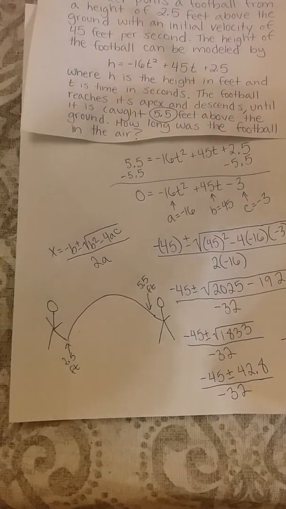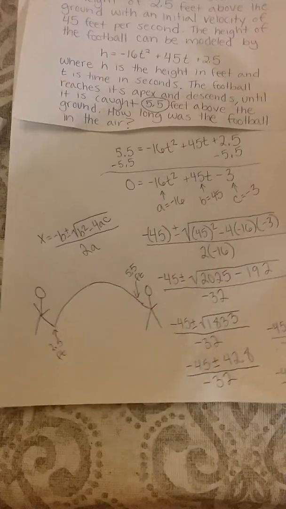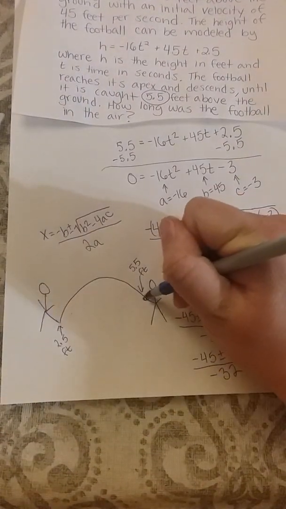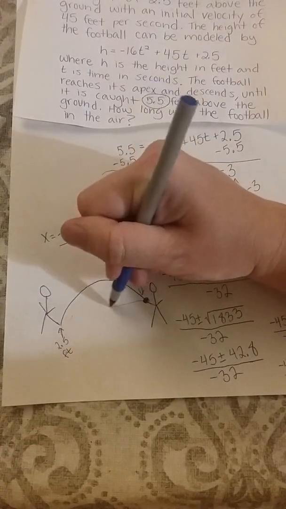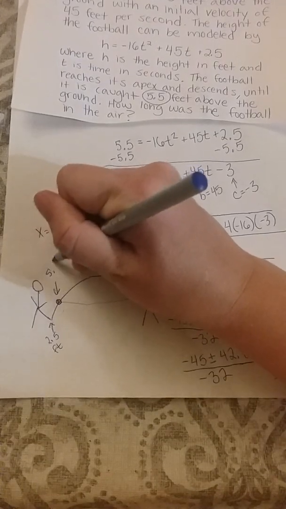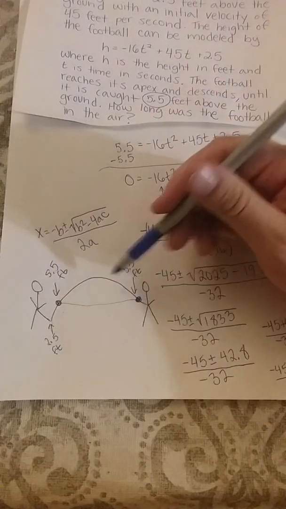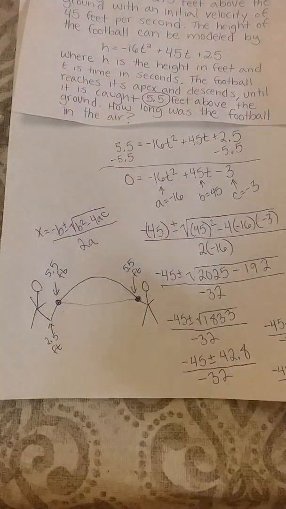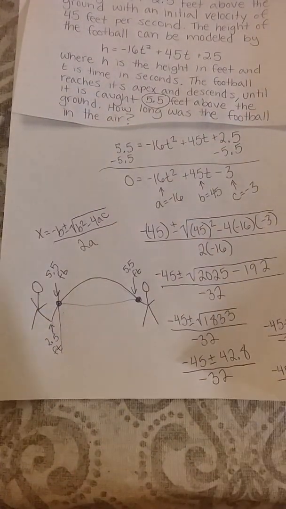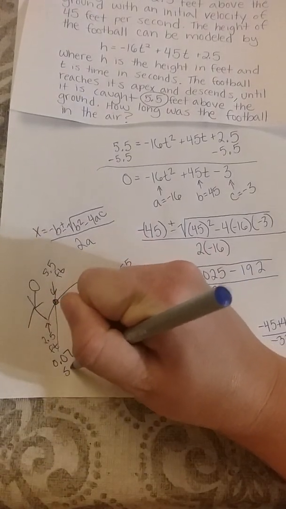Now, why are there two spots though? Why do I have two different times? Well, that's because there's actually two spots where the football's at 5.5 feet. Here it's at 5.5 feet, but it's also at 5.5 feet over here. It crosses 5.5 feet going up, reaches the apex, goes back down, and then it's caught. The first time it reaches 5.5 feet on its upward trajectory, that's after 0.07 seconds.